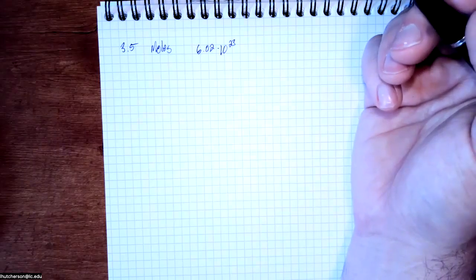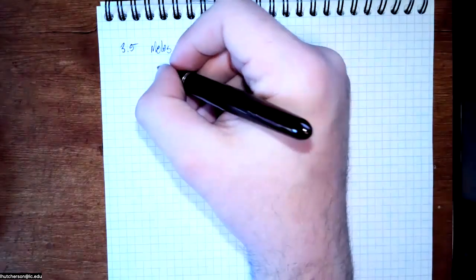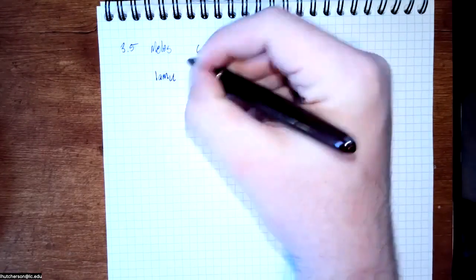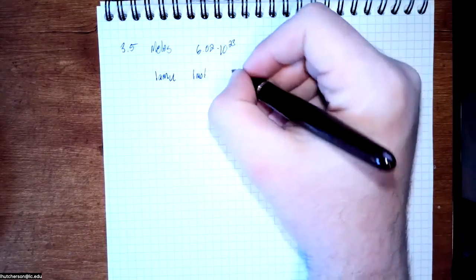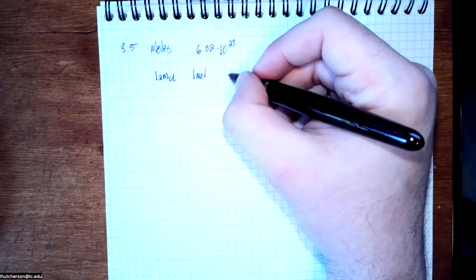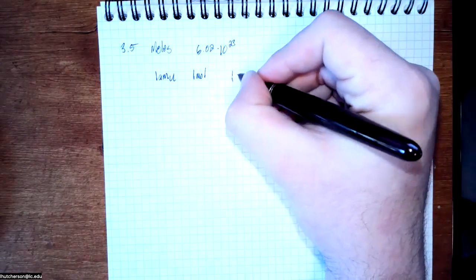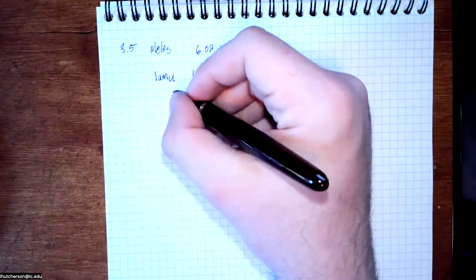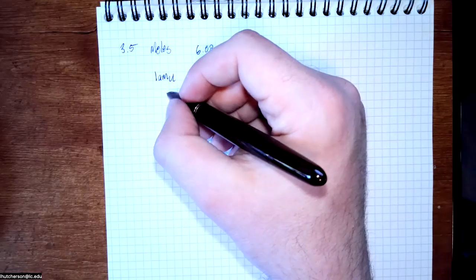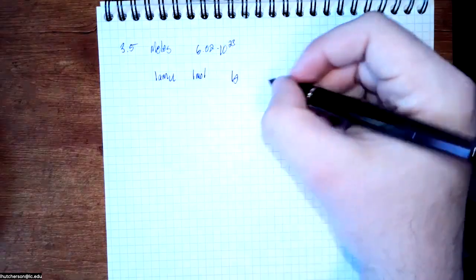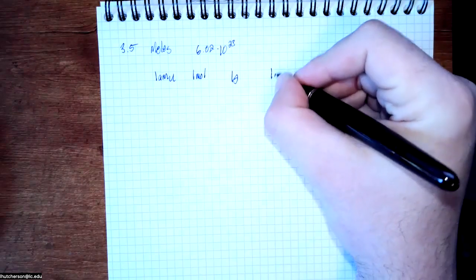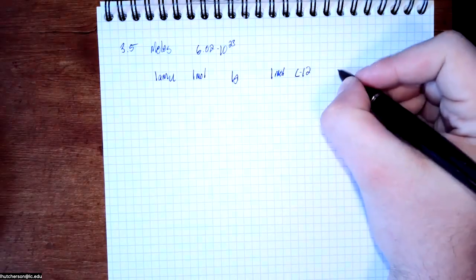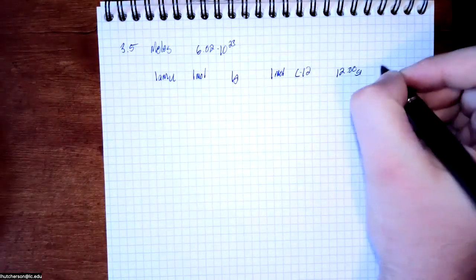It's practical because of this relationship. If I have something with a mass of 1 AMU, and I have 1 mole of that something, it will have a mass of 1 gram. Okay. So just for example, if I say that I have 1 mole of carbon-12 atoms, that will have a mass of 12.00 grams.